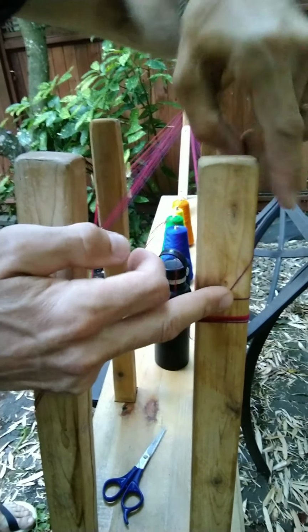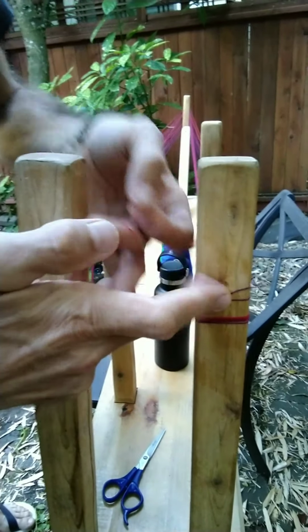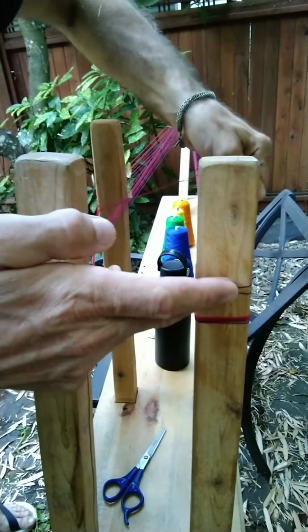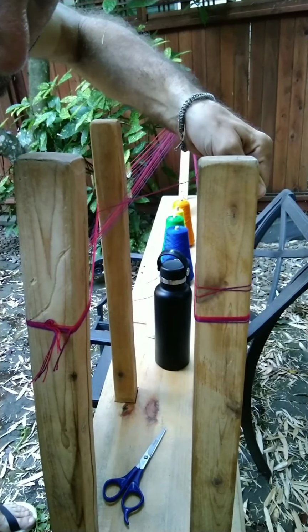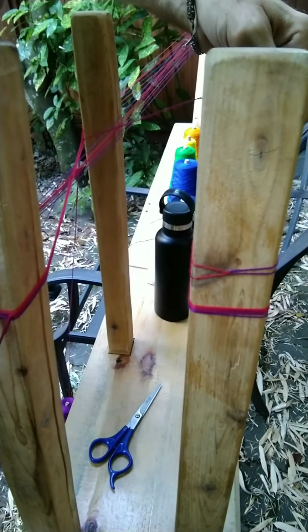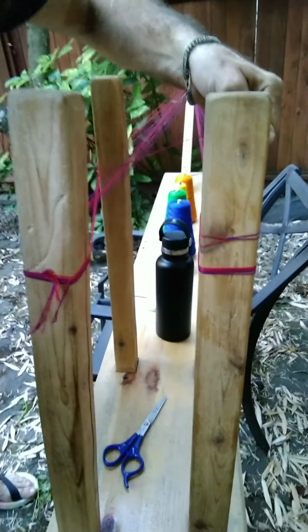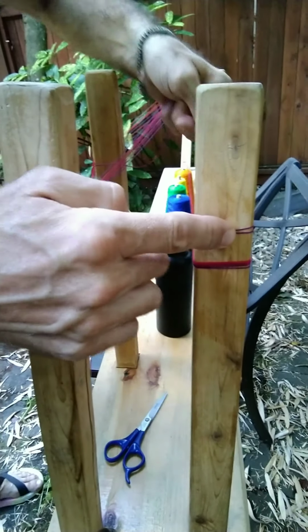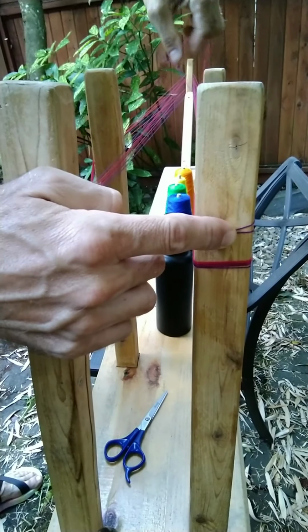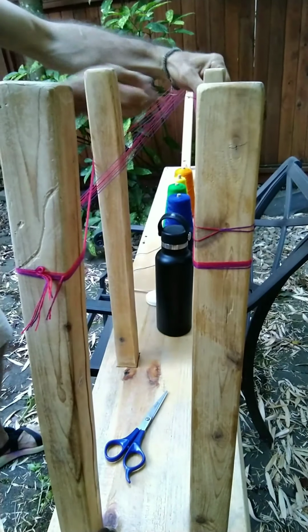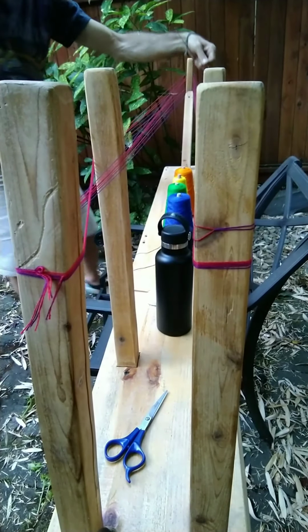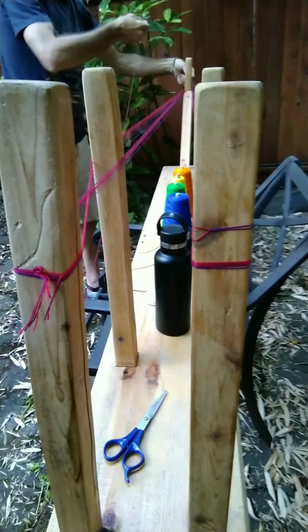Don't pull too tight, but nice even tension on your warp. And we look like that. Okay. Keeping tension here, red on the bottom, purple on top. Back around.